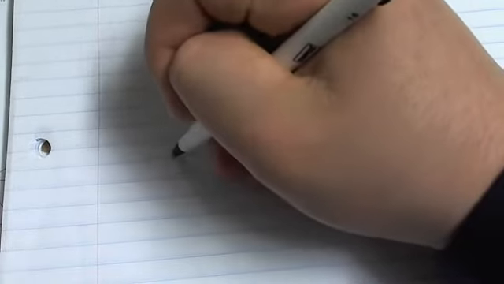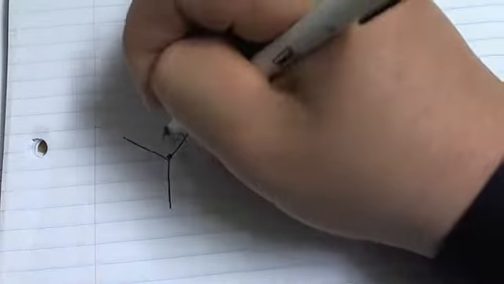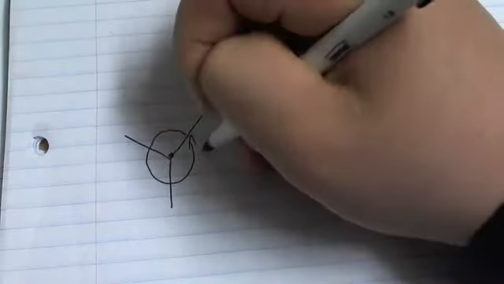Alright, next is this one all the way around. So we have a figure, let's say it looks like that. From here all the way around is 360. Now, from here to here is not 180. It's not a straight line. It's only 180 when it's a straight line.